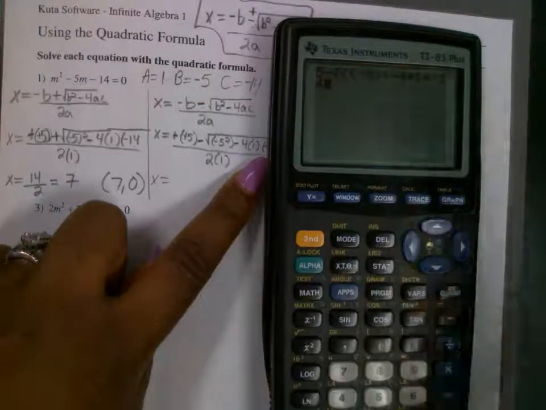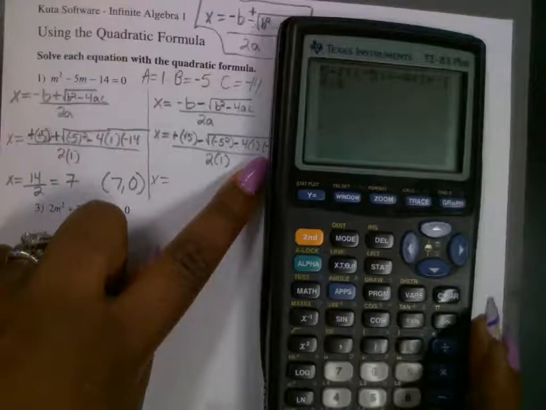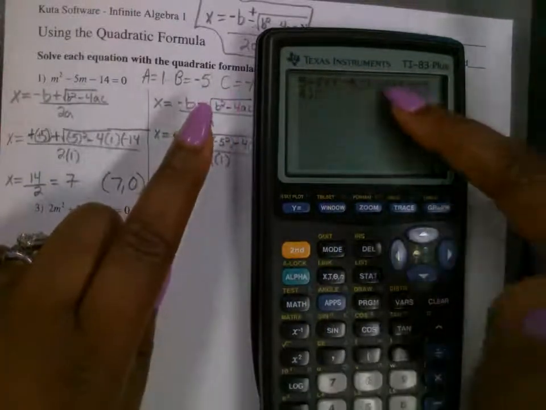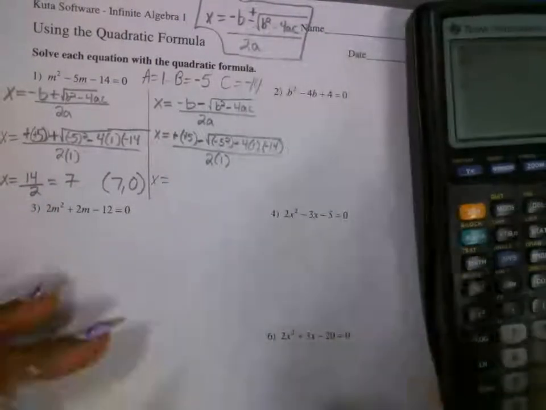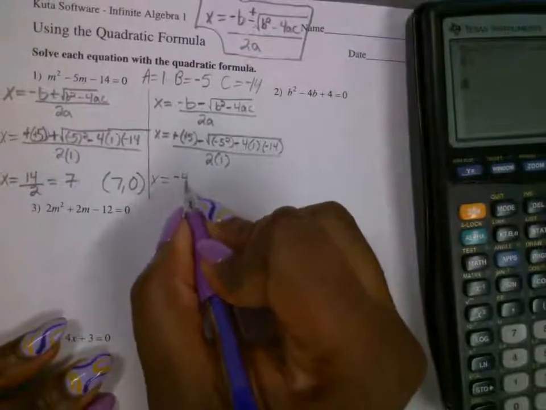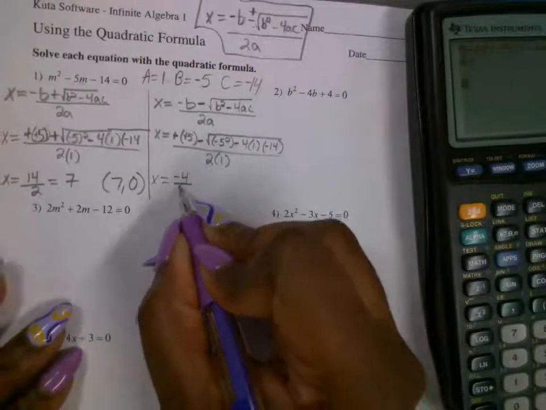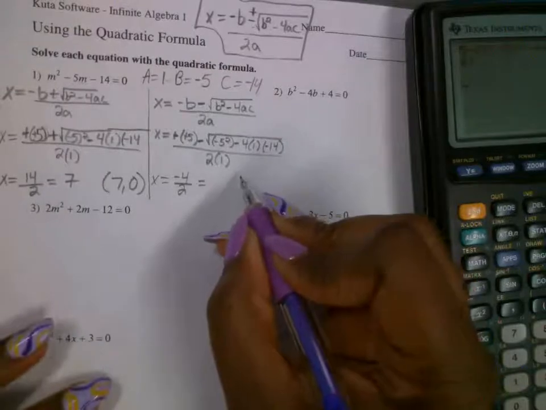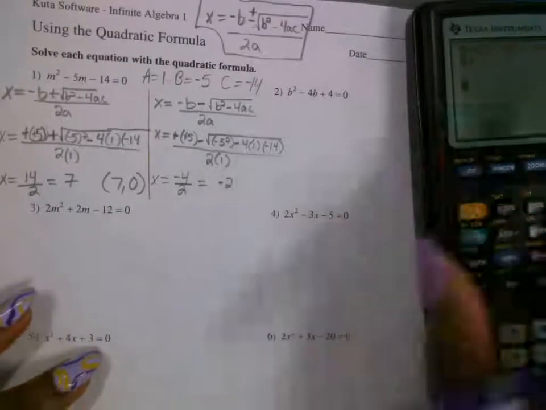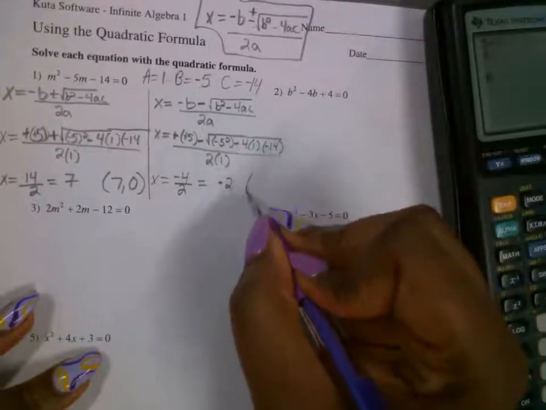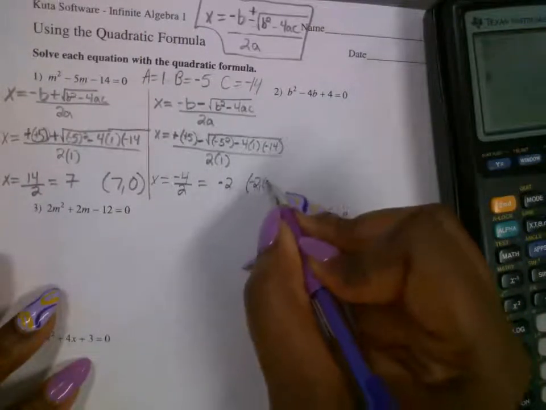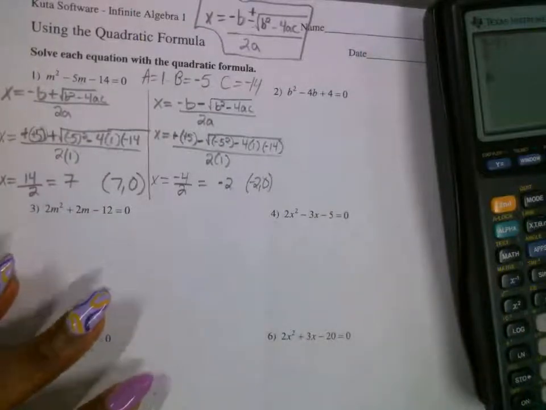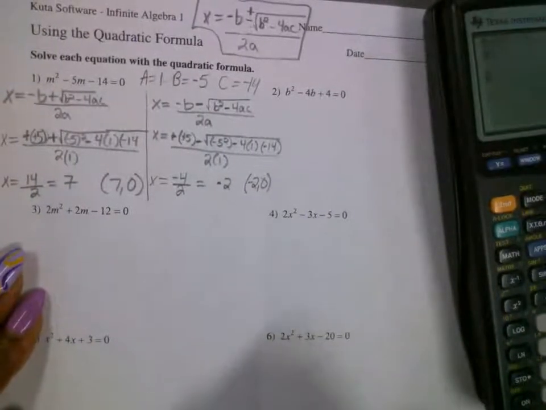Okay, so now I'm going to close it. All of that is under this radical sign. And what do I get there as my answer? Negative 4. So we got negative 4 divided by what number? 2. And so what does that give us? Negative 2, comma 0. Yes, I think that's what you said. Any questions about this?